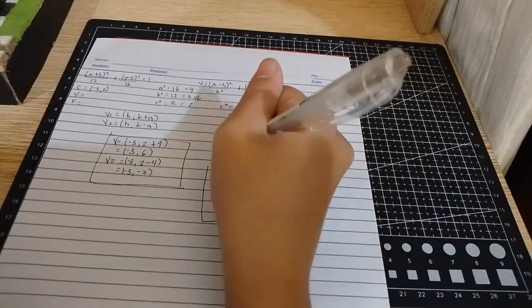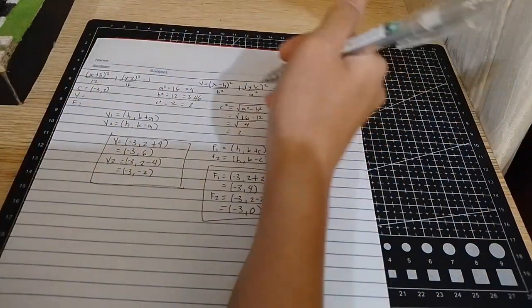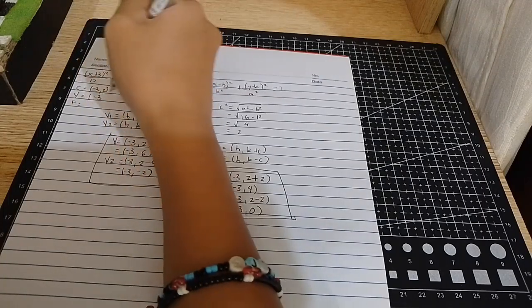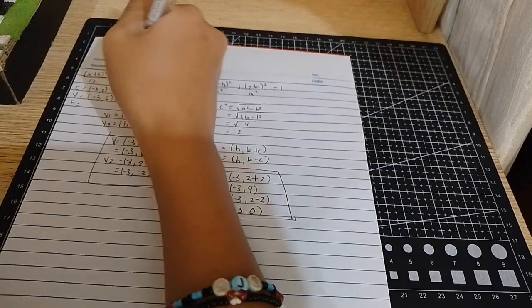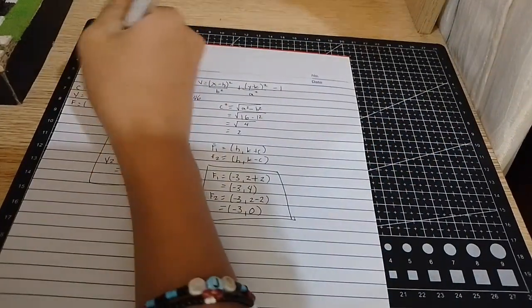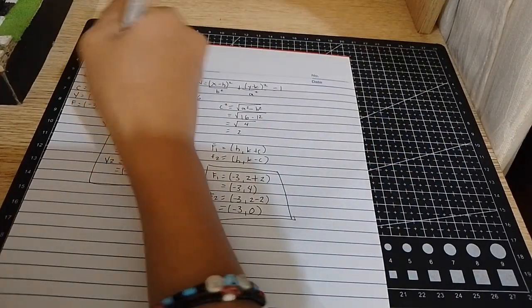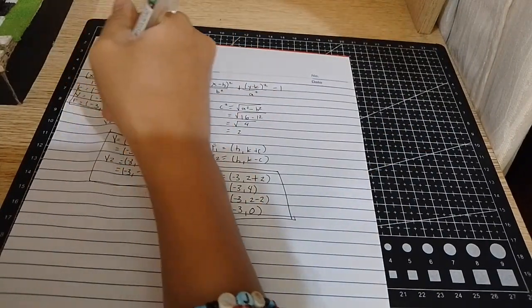So, ito na yon. So, our center is negative 3 and positive 2. Then, the vertices is negative 3 and 6. Then, yung other is negative 3 and negative 2. So, the F is negative 3 and positive 4. Then, yung isa ay negative 3 and 0. So, ito na yon.